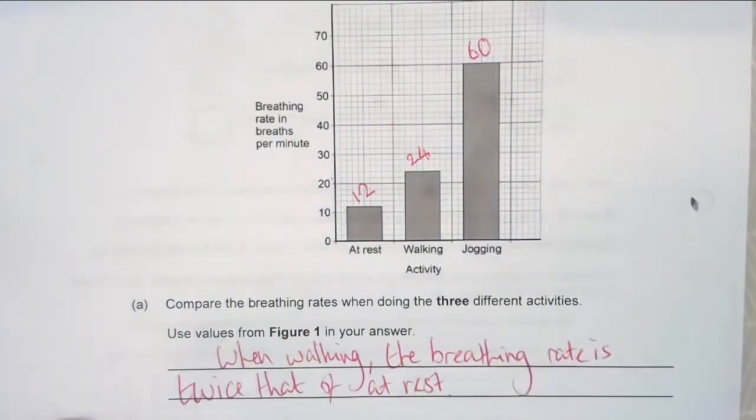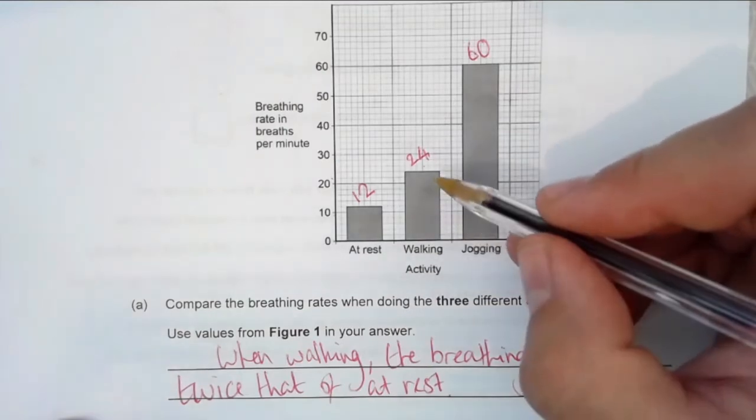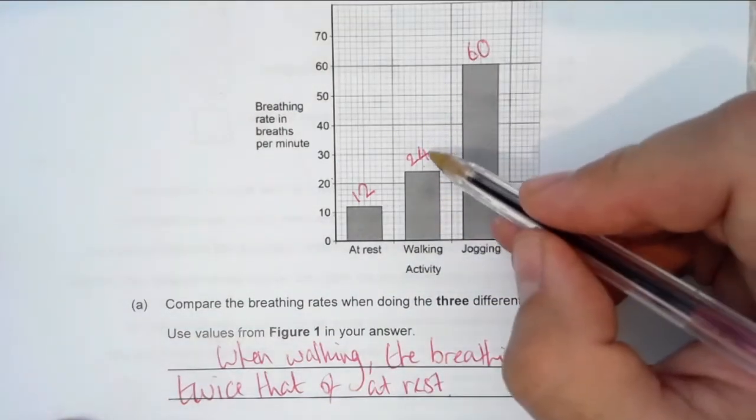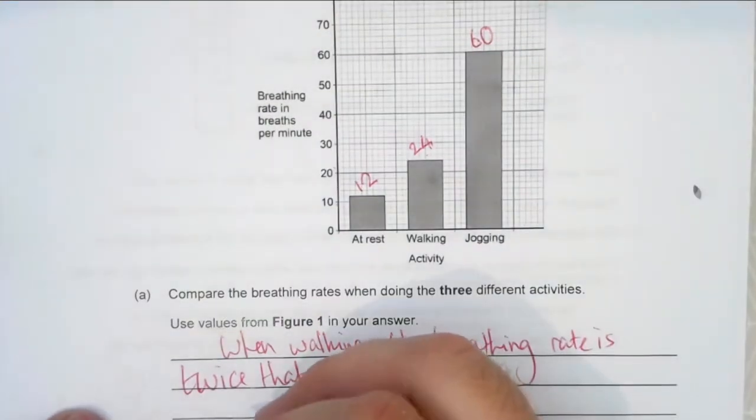So that's one comparison. Let's compare jogging and walking now. So 24 and 60. I think that's 2.5 times. So if you were to do 60 divided by 24, that's 2.5 times. So it's 2.5 times greater.